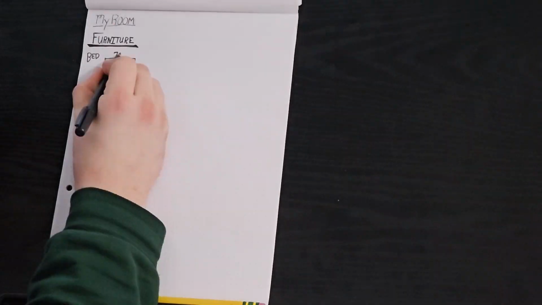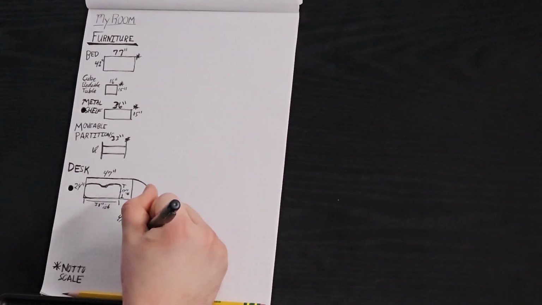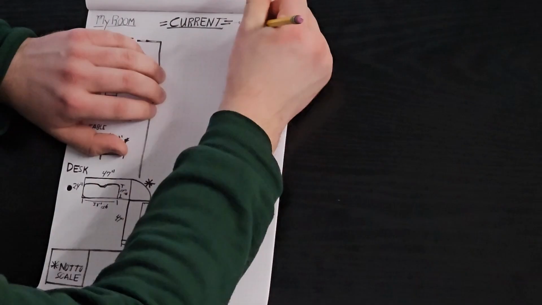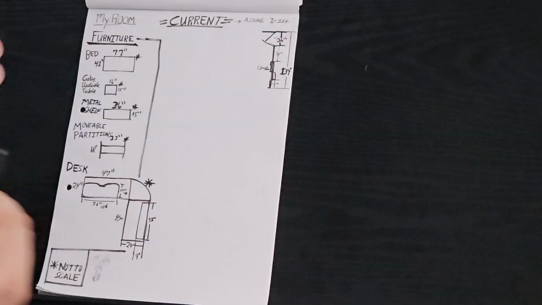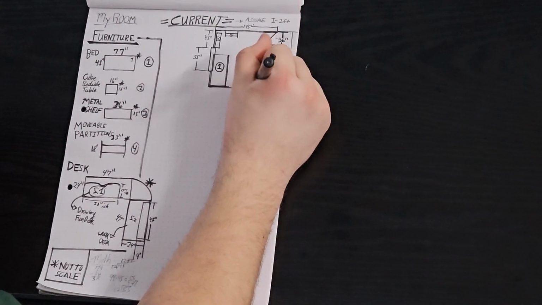I'm unhappy with the way my room looks right now. So, I got to work by measuring out all of the pieces of furniture that I have, putting it down on paper, because paper is so much easier to work with at the start. And then creating a map of it, still on paper, so that then I can visualize it like this.